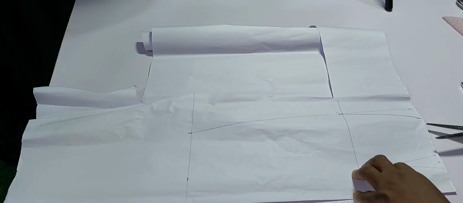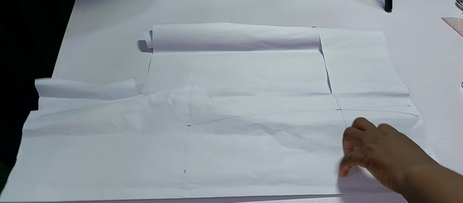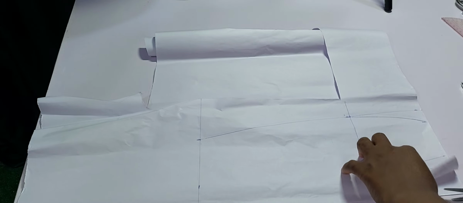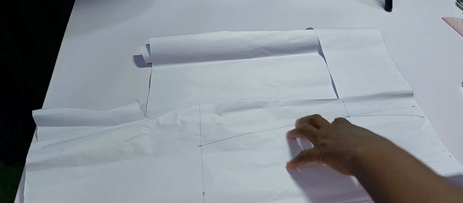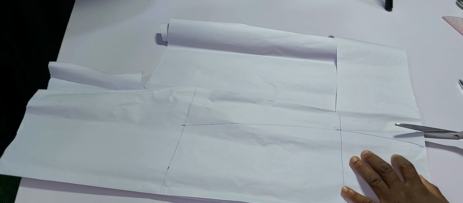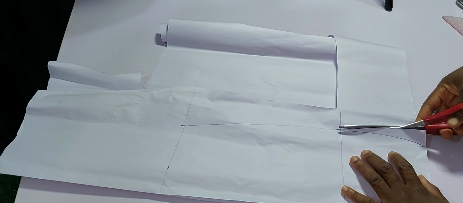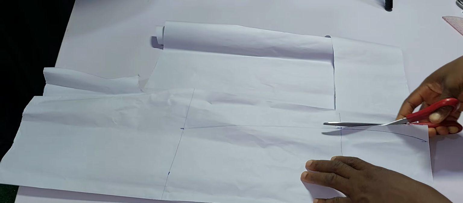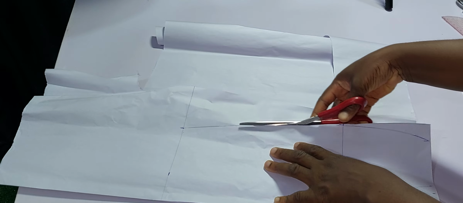All right, so this is it. We're going to cut it out. Sorry, I'm trying to manage my pattern paper. So we'll cut it out. By the time you join the dart allowance, it will take shape by itself.